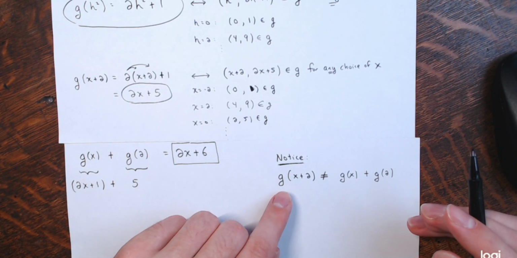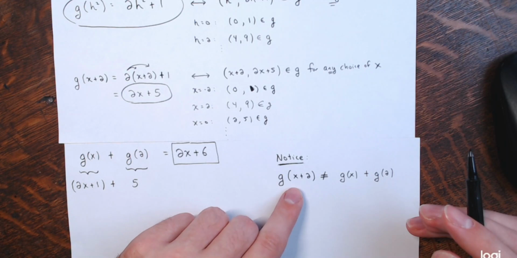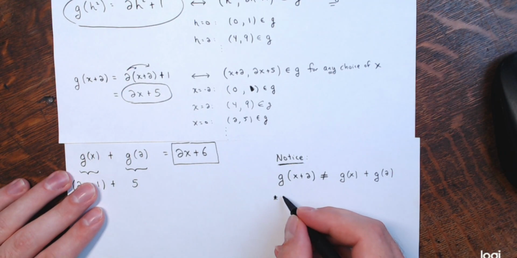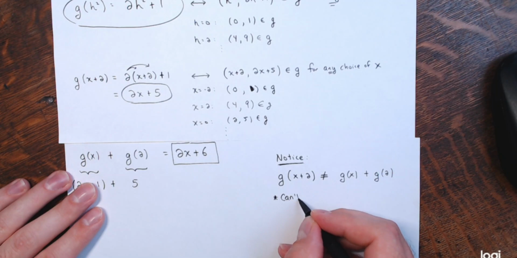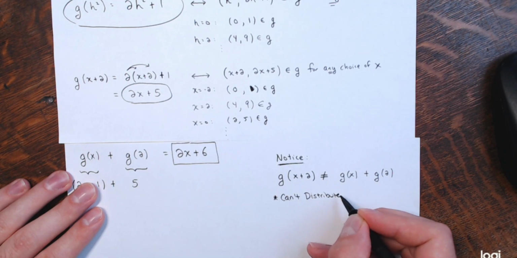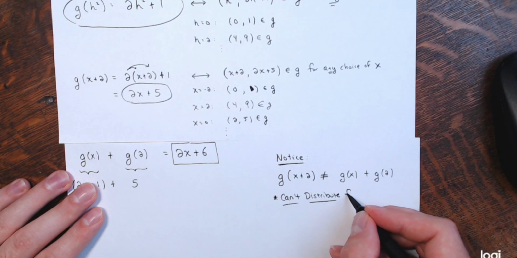So that gives you an idea as to, oh wait, you can't distribute functions is all I'm saying here. You can't distribute function notation.